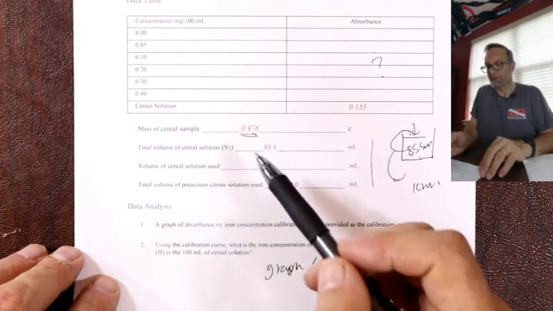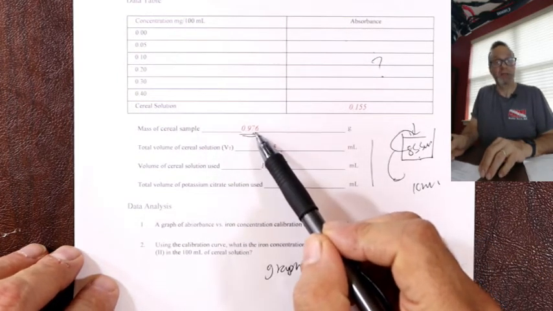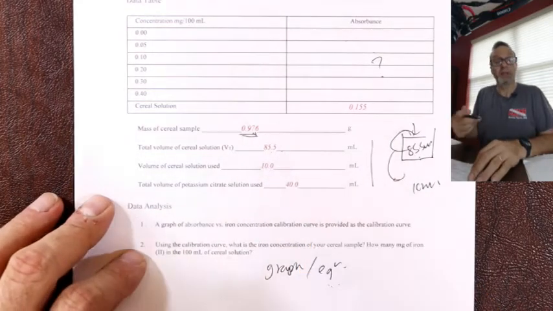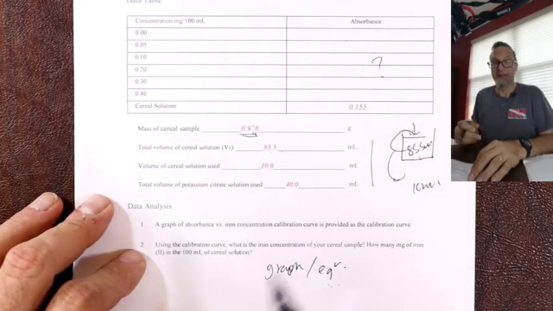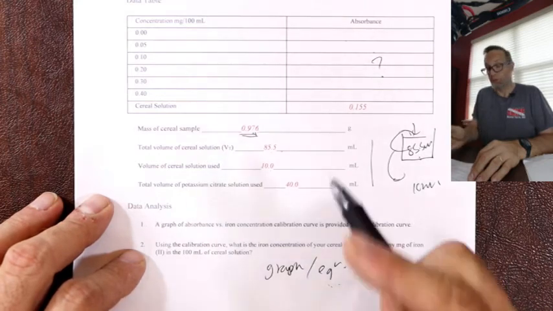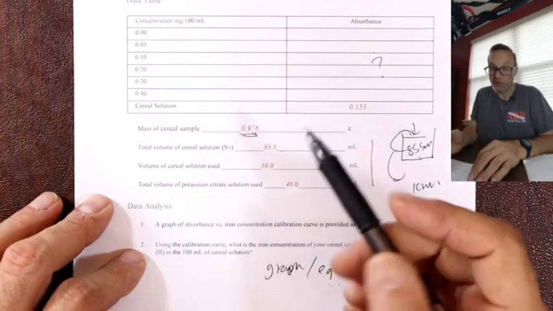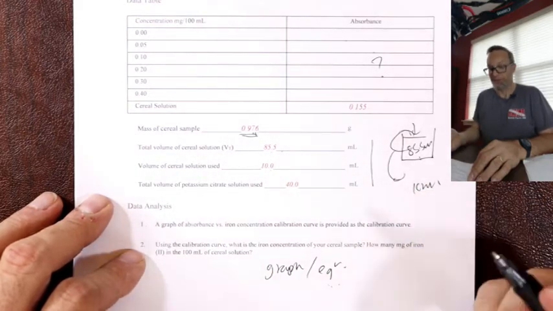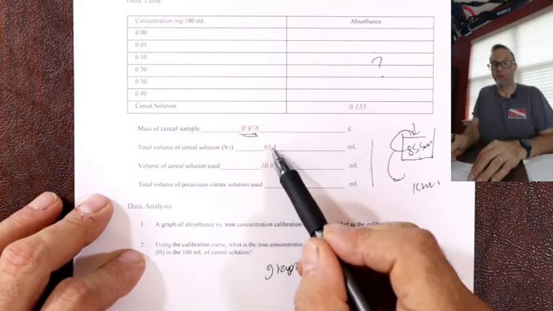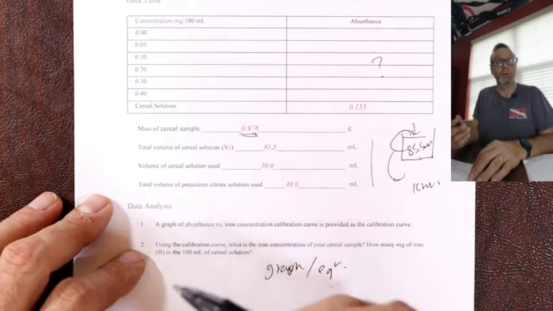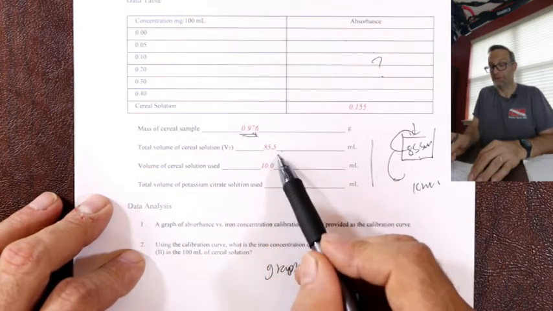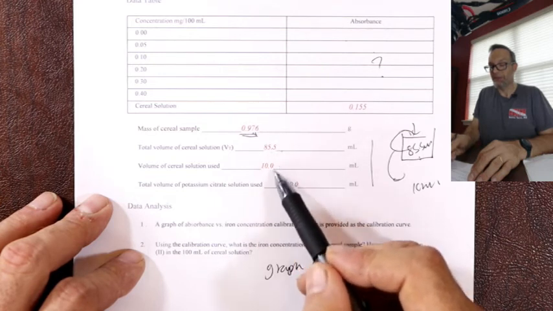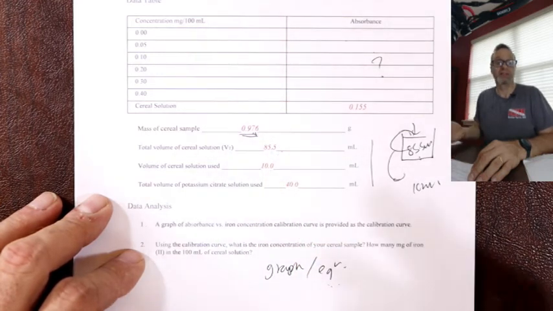You collect around 1 gram of ground up cereal from the cereal box. You digest that, and you can read the procedure to turn the iron in the 1 gram approximately, and don't use 1 gram, use the actual number. So that iron is leached out, it comes out into solution, and you drain that solution and you measure its volume. All the iron from the cereal's 1 gram is in this. Then you take 10 milliliters of this and take it away for analysis.